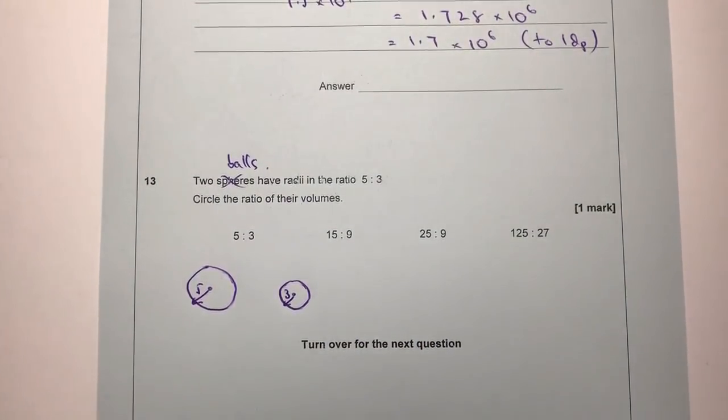Alright, now that's a linear relationship, and this is what's so important with these sorts of things. Because they are balls or spheres, they are what they call mathematically similar, okay. It means they're the same, it's just one is smaller than the other one. Okay, now in a linear relationship you've got a direct linear ratio of 5:3.